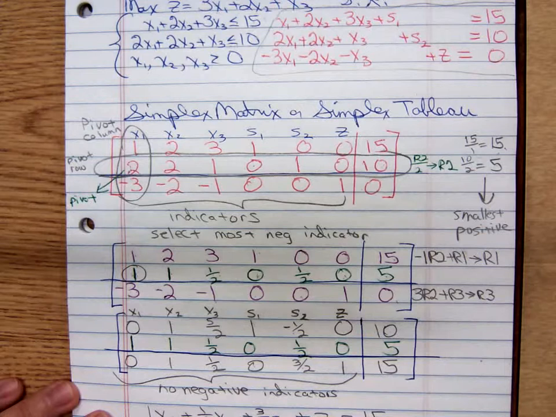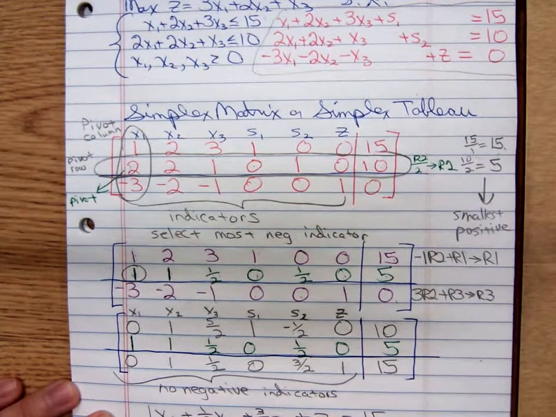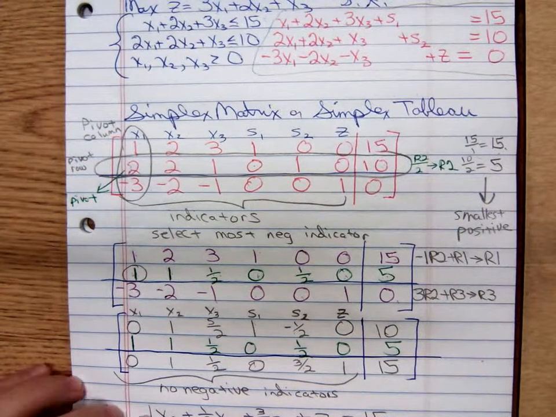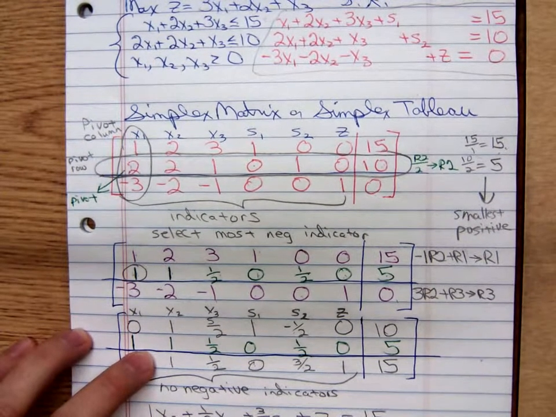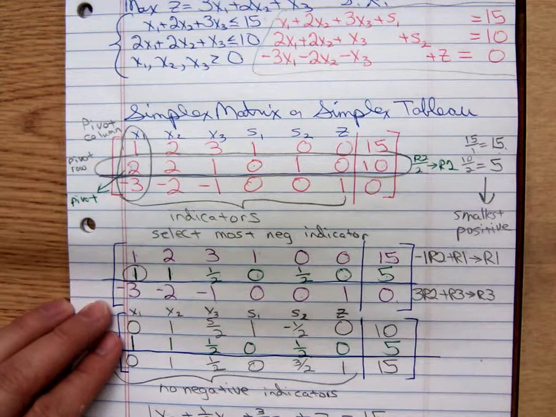Let's solve for z. Let's move all of these terms over to the right-hand side. That's going to give us z equals, we have a 15. We'll subtract x2, subtract 1/2 x3, and subtract 3/2 s2.